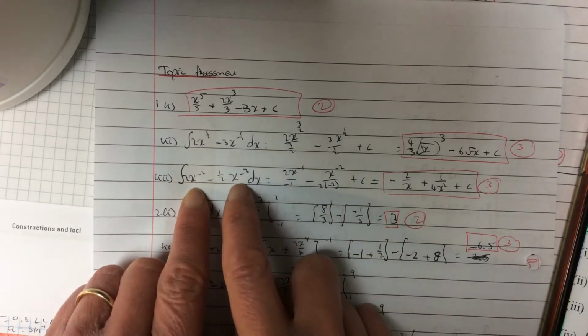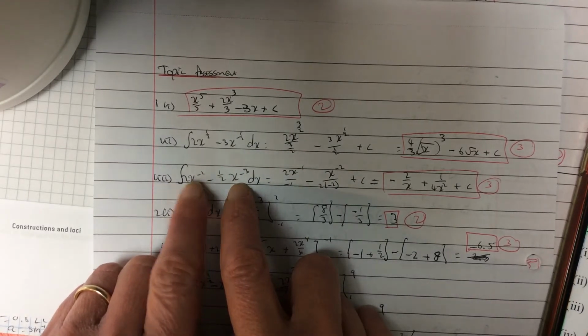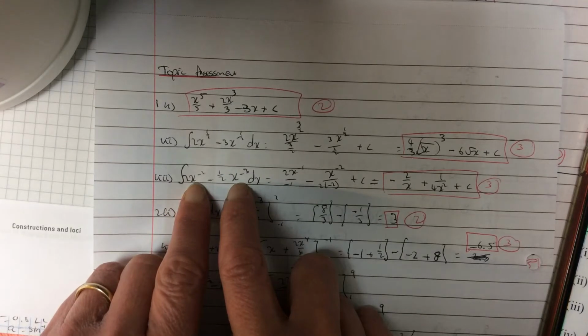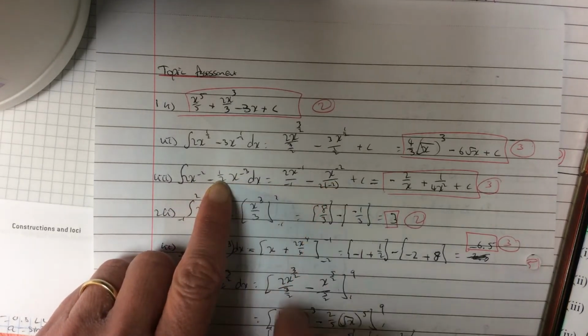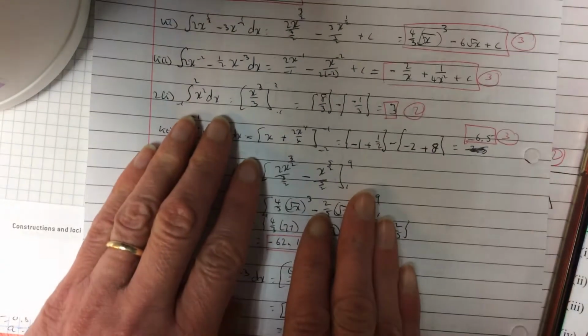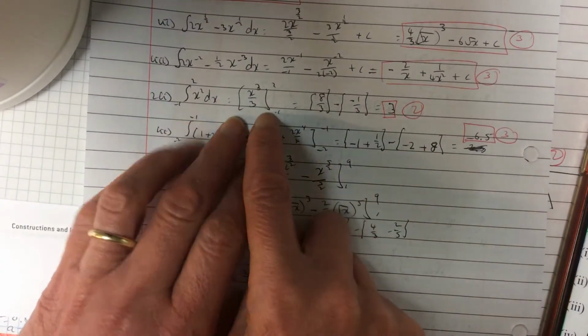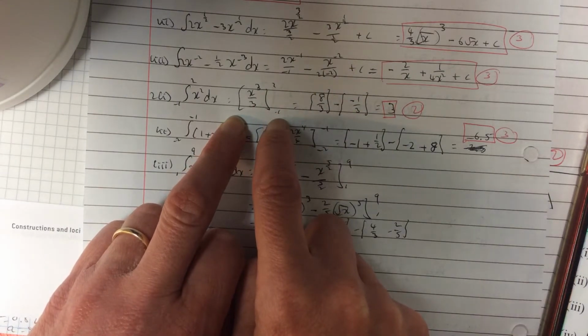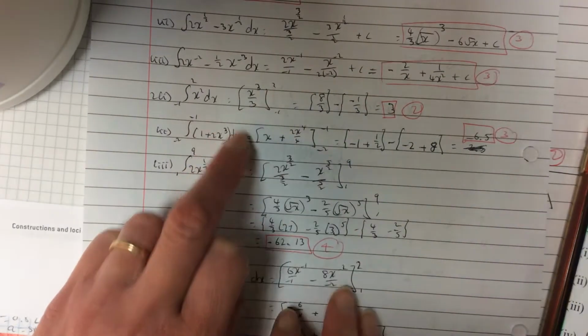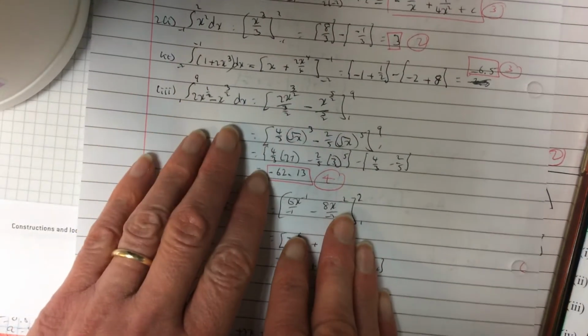Number 3, bring up just the x. So the first one is 2, then it's x minus 2, minus a half, x minus 3, and then just your normal. Question 2, integrate, you need your square brackets, put in 2, put in minus 1 and subtract the 2. Doesn't matter if you put plus c in that or not. Part 2 is the same.